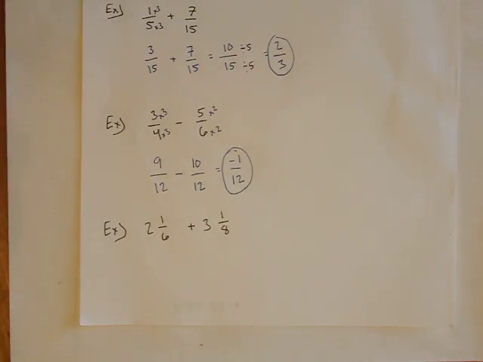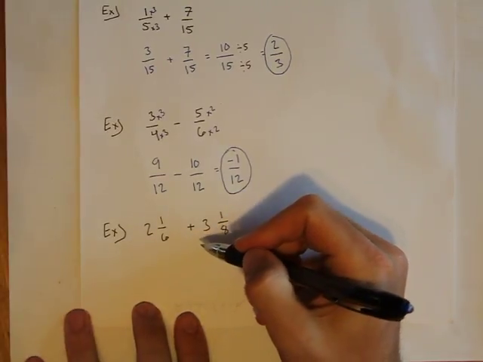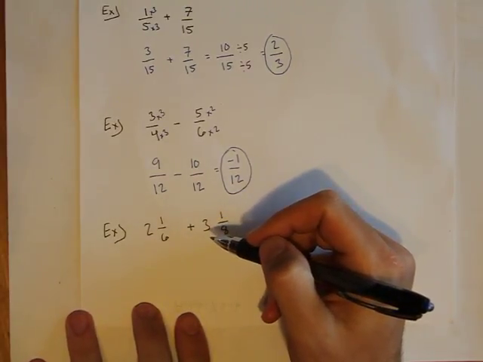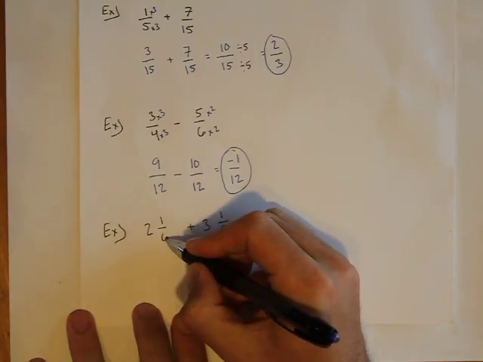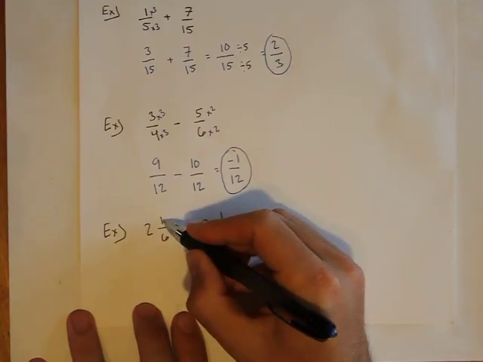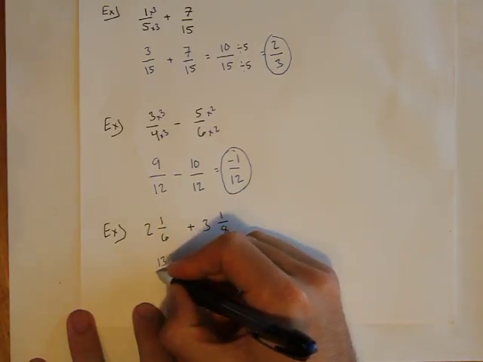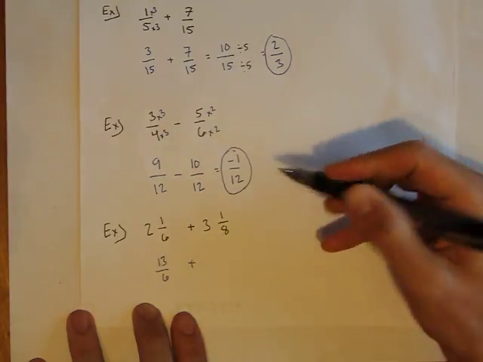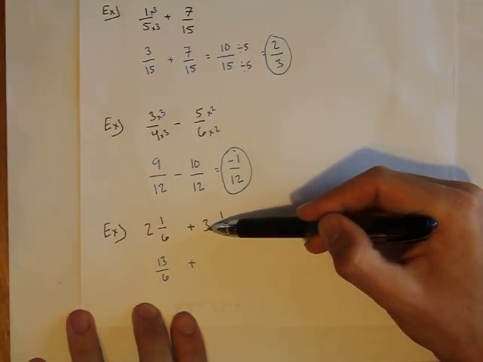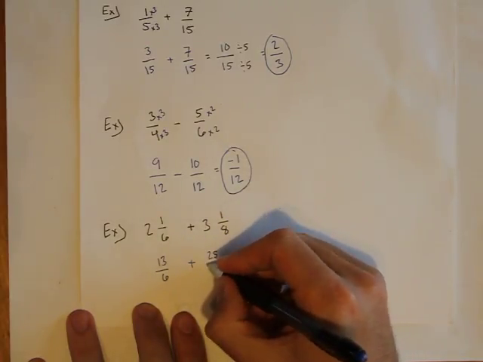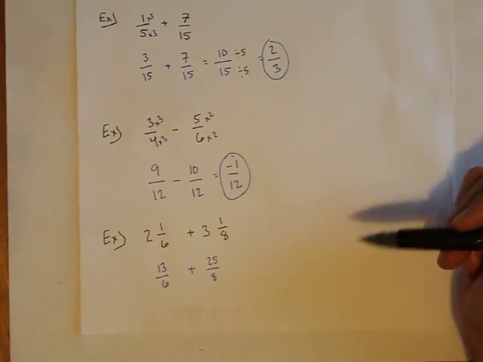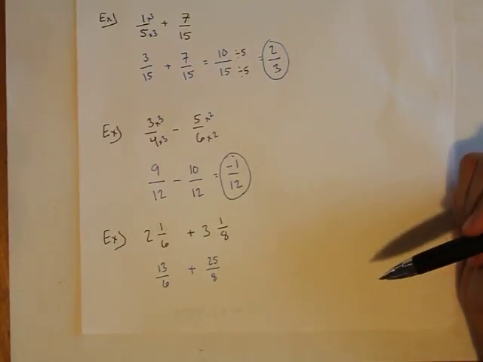Okay? So, first thing I'm going to do is change these to improper fractions. You don't have to, but I tend to just be consistent that way. It's easier for me to understand. So I'm going to go 6 times 2 is 12. 12 plus 1 is 13. So I have 13 over 6. And then here I'm going to go 8 times 3 is 24. 24 plus 1 gives me 25, all over 8. If you don't remember how we switched to improper, go back to the original fraction video. It should point that out for you.